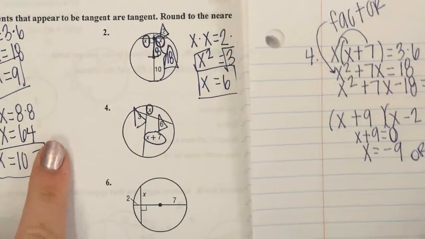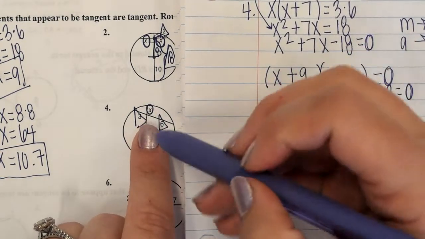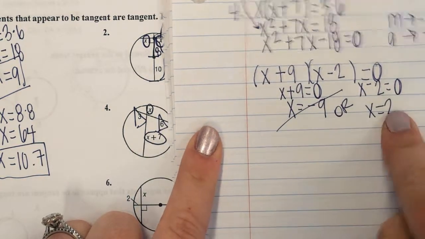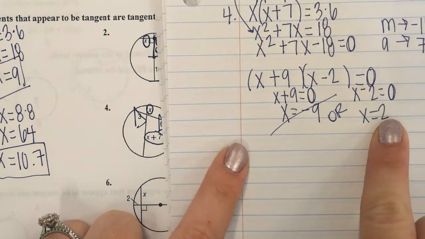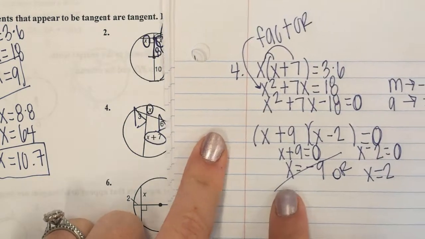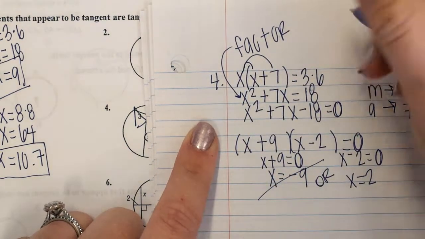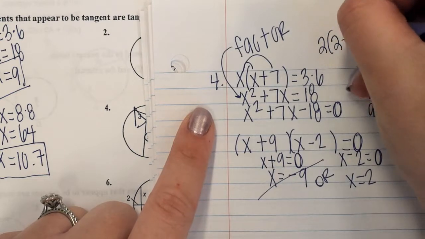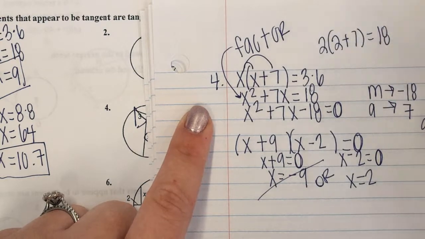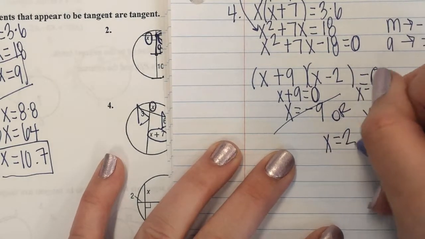Well, if you try to plug negative 9 back into here, x can't be negative 9. This section can't be negative 9. That doesn't make sense. So negative 9 is out, and our answer is 2. Another way to check this, if you don't like just thinking that doesn't make sense and you want a concrete way, plug it back into here and see which one equals 3 times 6. Because 2 times 2 plus 7 equals 18. 2 plus 7 is 9. 9 times 2 is 18. Okay, so your answer for number 4 is x equals 2.